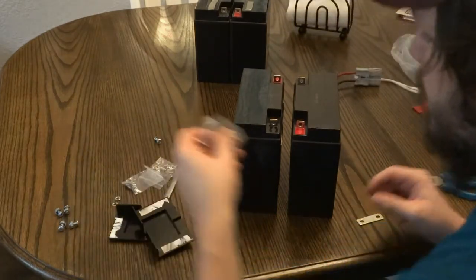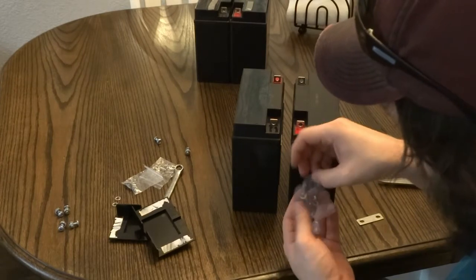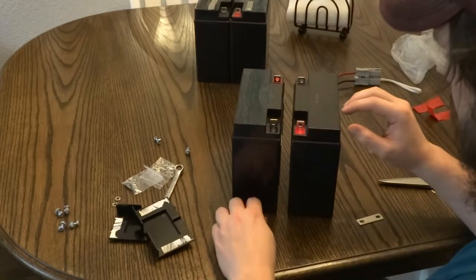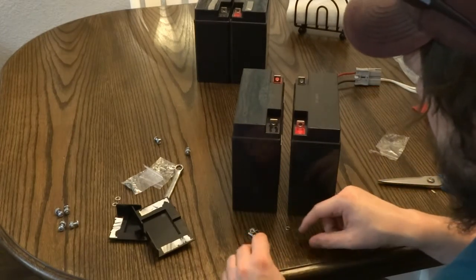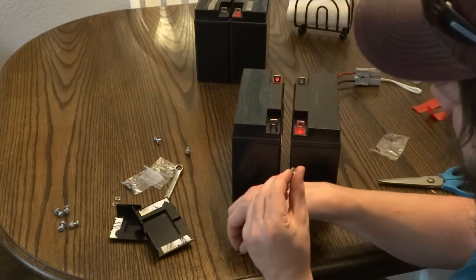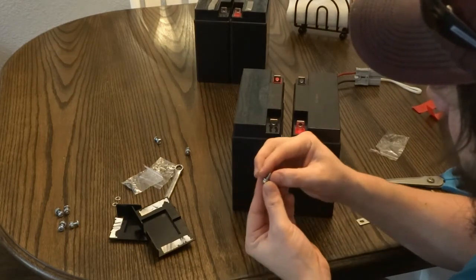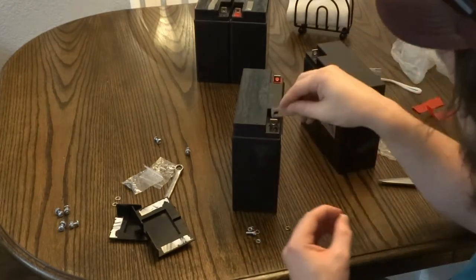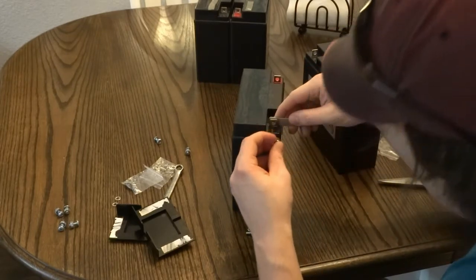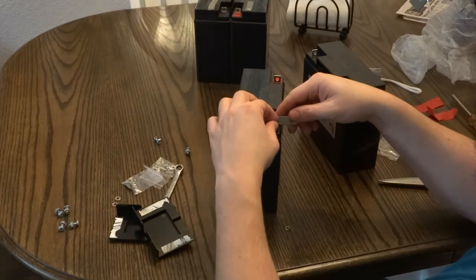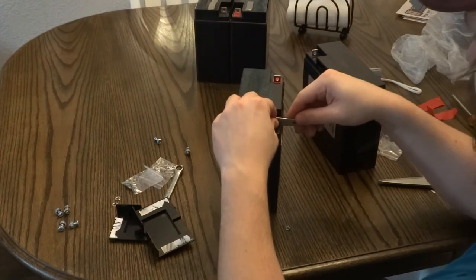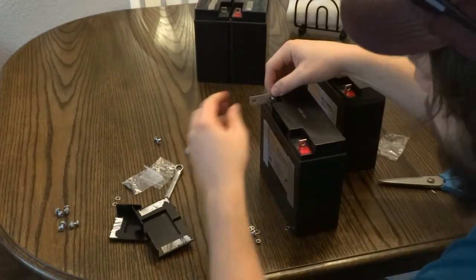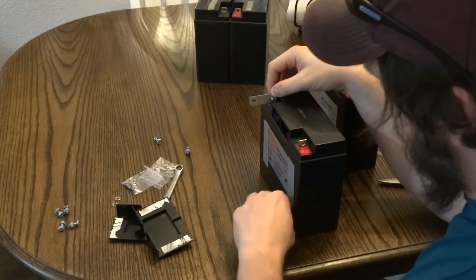And that's not me. Okay, I'm going to use some of the hardware that I was given for these. We're going to do a bolt, put a regular washer on, and then I'm going to run the bolt in to the other side, like so, and then on the back side, while I hold it, I'm going to put one of these lock washers on.